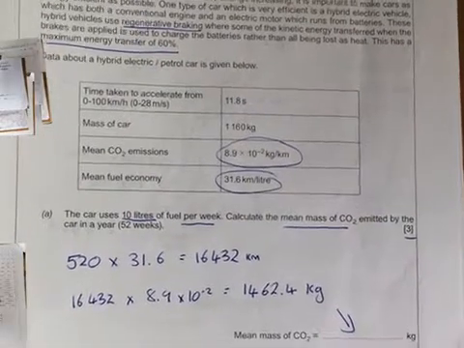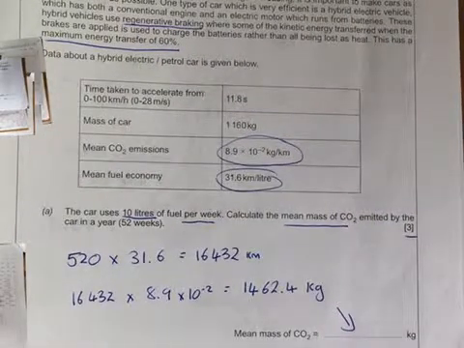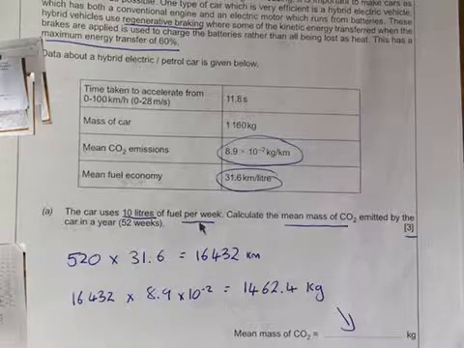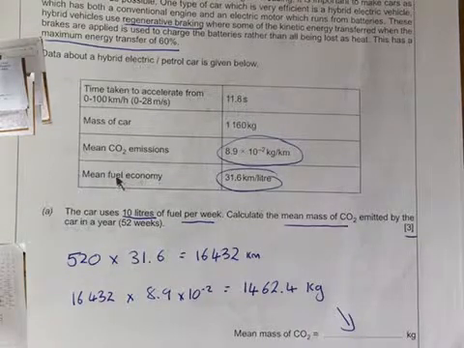Let's have a look what's happening for 3 marks. Car uses 10 litres of fuel per week. Calculate the mean mass of CO2 emitted for the car in 52 weeks. So to calculate the CO2 emissions, it's kilogram per kilometre. Well, we need to know how many kilometres it does. The only way to know that is to use your fuel economy. That's why it's worth 3 marks.